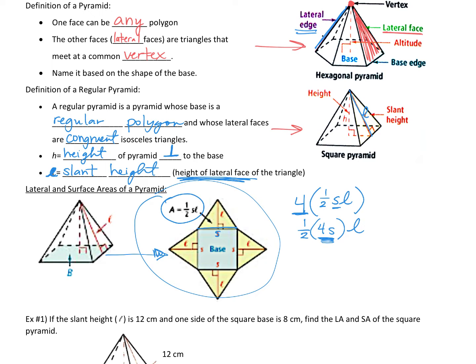It's the perimeter, right? It is the perimeter of your base. It's the perimeter of, in this case, the square, okay? Well, that means that your lateral area formula is 1/2 times the perimeter times the slant height, okay? So that's the formula you're gonna use rather than go through the process of finding all of those areas and adding them all together. You can just plug it into 1/2 times the perimeter of the base times the slant height.